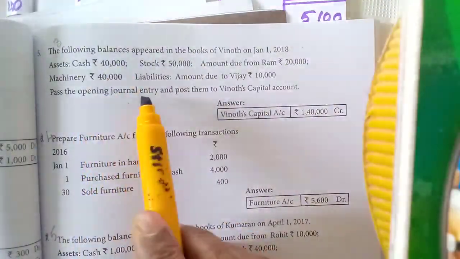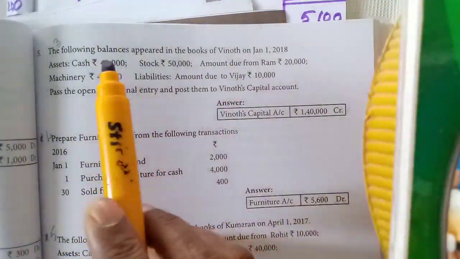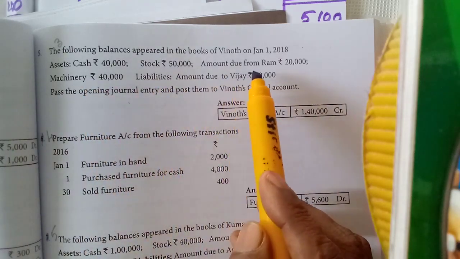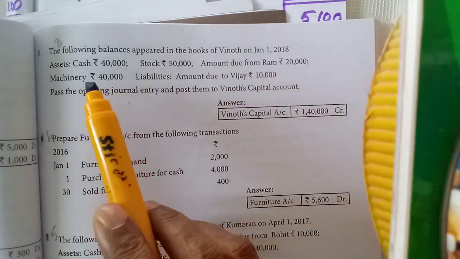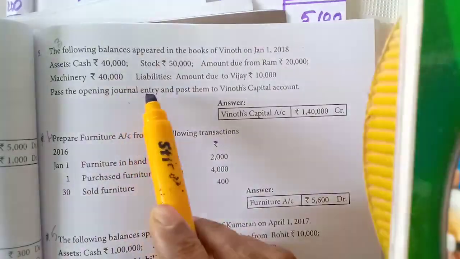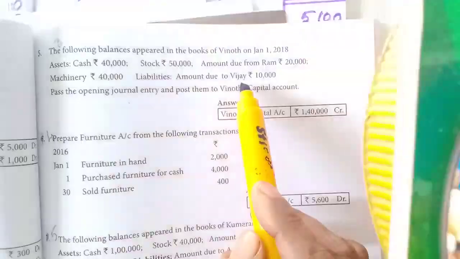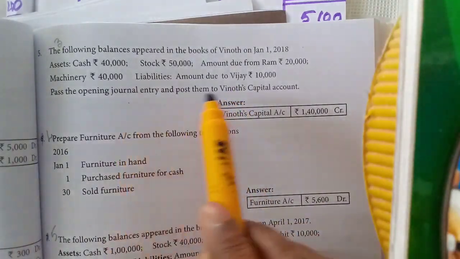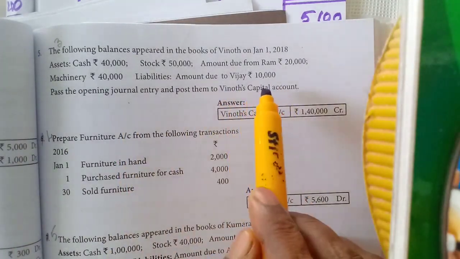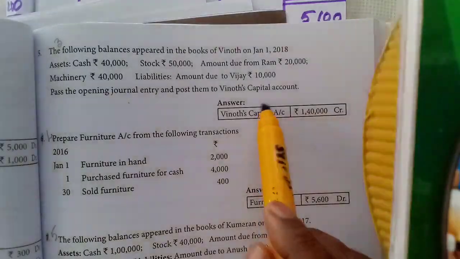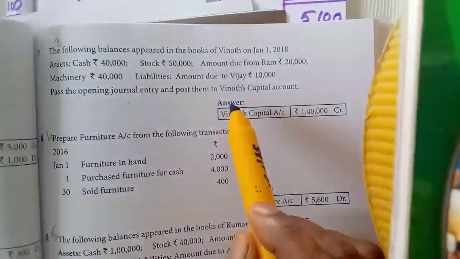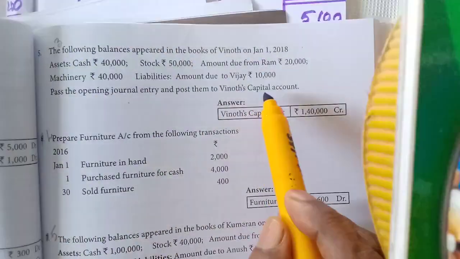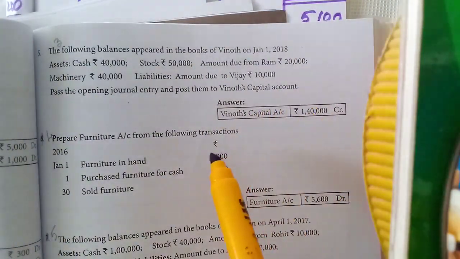What is the opening journal entry? Cash account debit, stock account debit, Ram's account debit, machinery account debit to Vijay's account. Then the remaining amount we have to write as capital. That capital only you have to write. In Vinod's capital account, write by balance brought down. Okay.